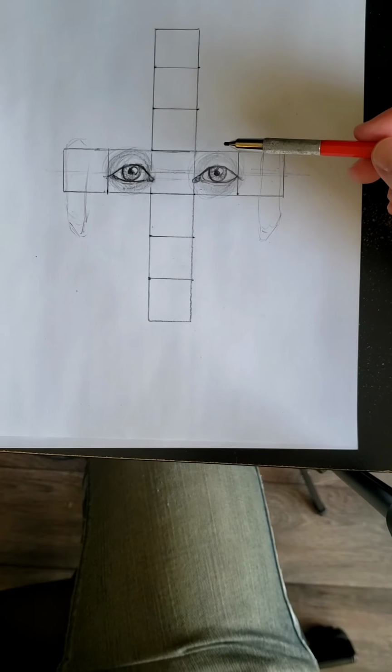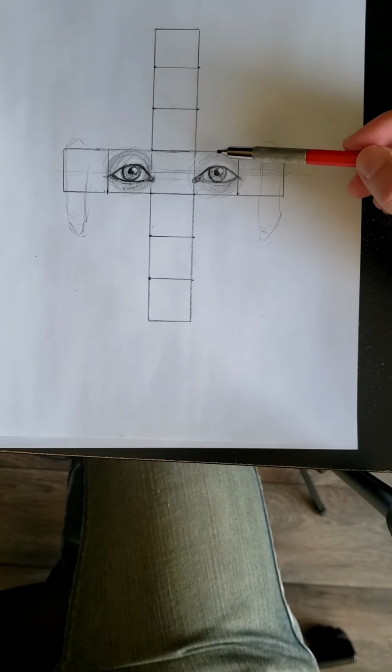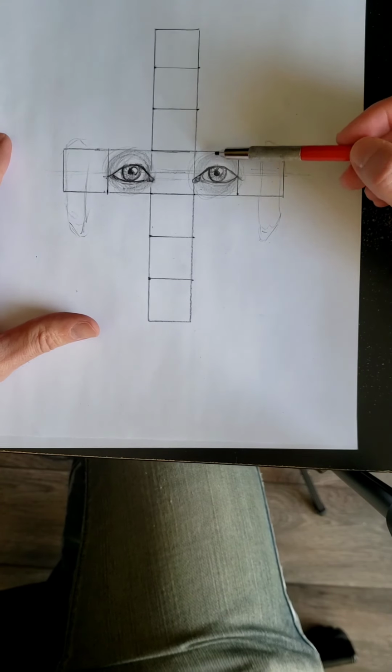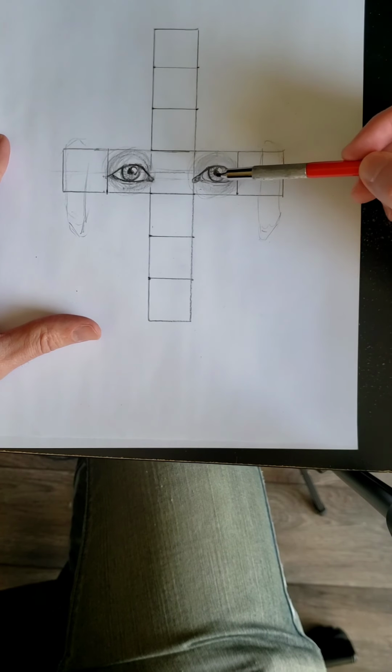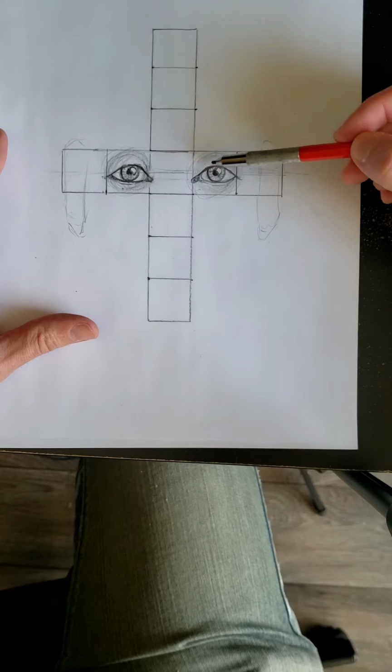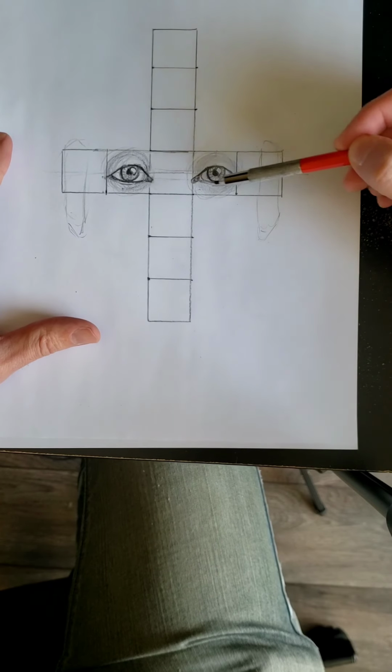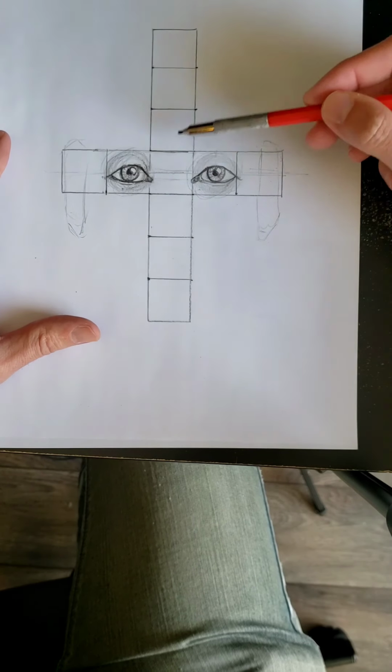A couple things I want to point out to you before we move on to the nose is that number one, those eyes that we practiced are just starter eyes. They're kind of like a robot, and then we have to give it the rest of the smoothness to make it into a real person.